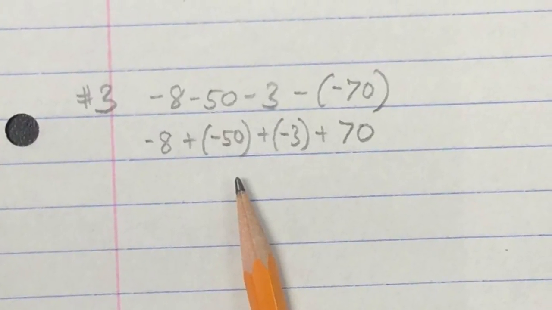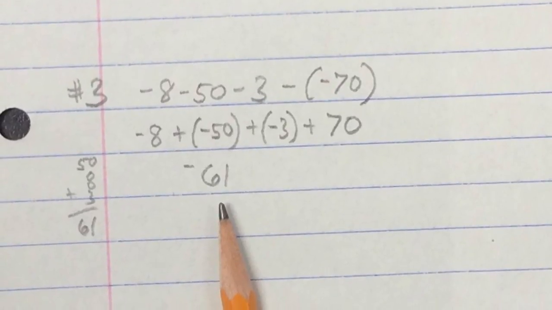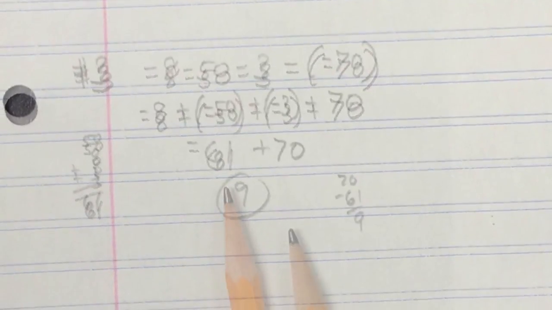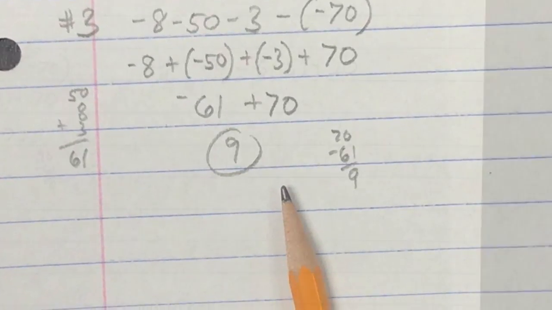We're then going to add all the negatives together. And then we're going to add 70 to that. And by using the rules for addition, we end up with a positive 9.